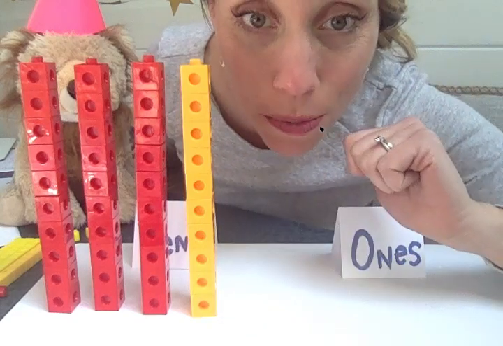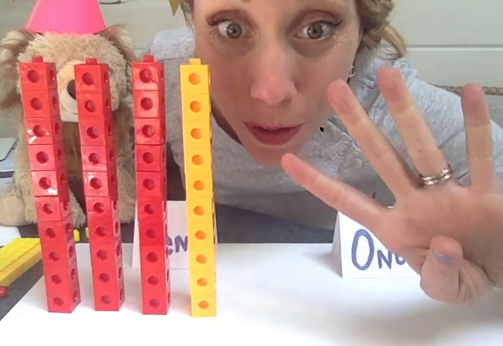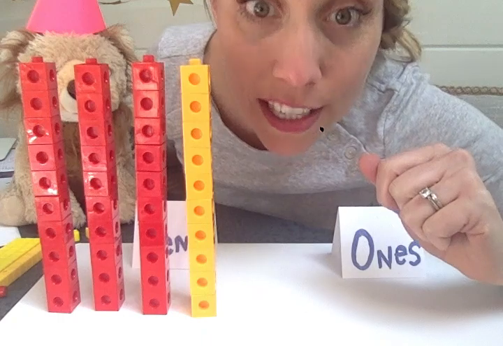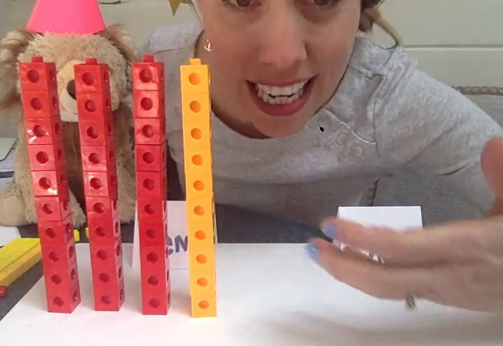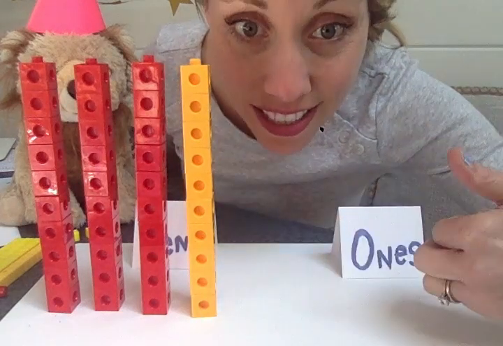Now, how many tens do I have in the tens party? 4. 4 tens is 40. My answer to 37 plus 3 is 40. 4 tens and 0 ones.